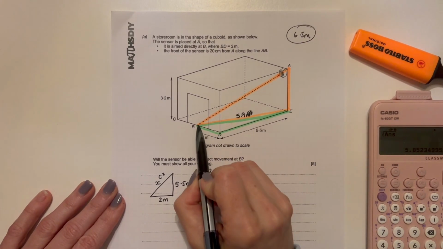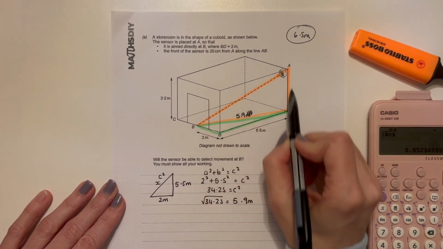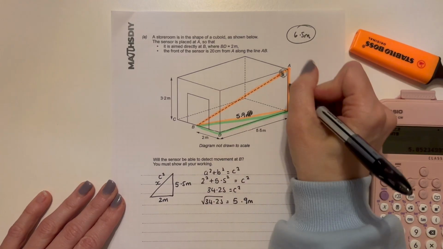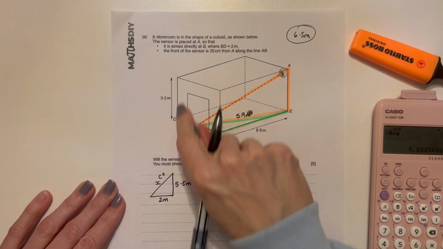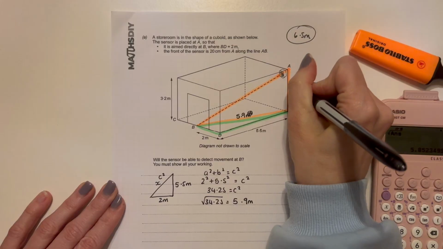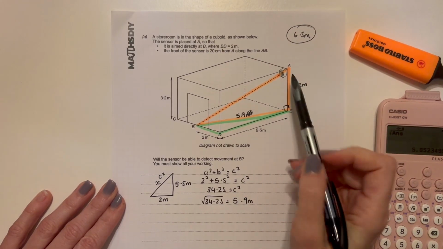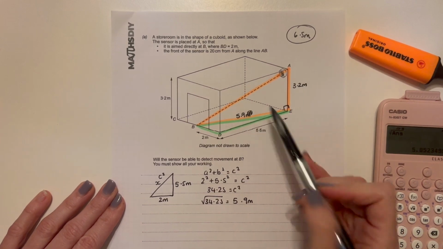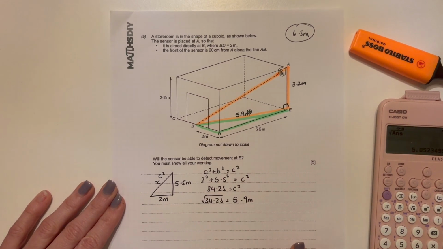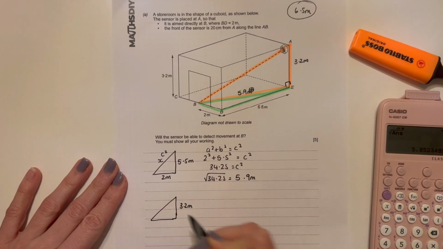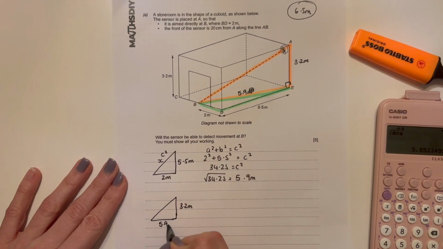Okay, now what I'm going to do is use the orange triangle to work out the distance from A to B. Now I know AE because it's the same as this length here. So this is 3.2 meters. Now this triangle is a little bit easier to visualize. Okay, so we're going to do Pythagoras again. I am going to draw it out though, just so you can see. So we've got another triangle. We've got 3.2 meters, and we're using our answer that we've just figured out.